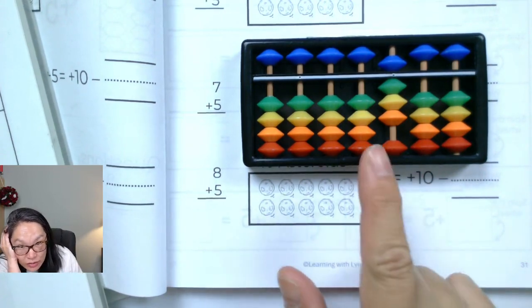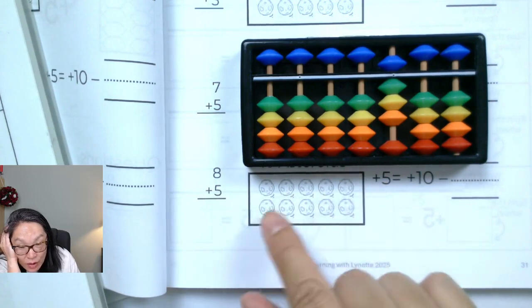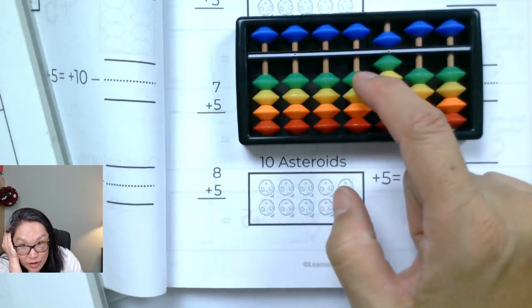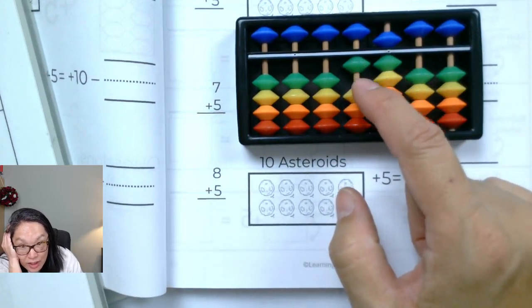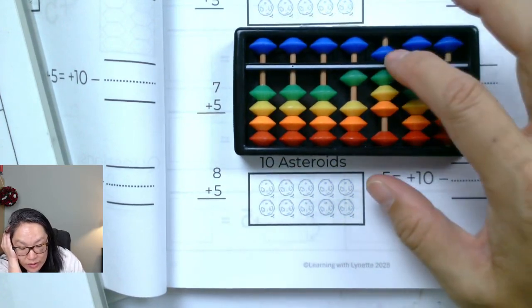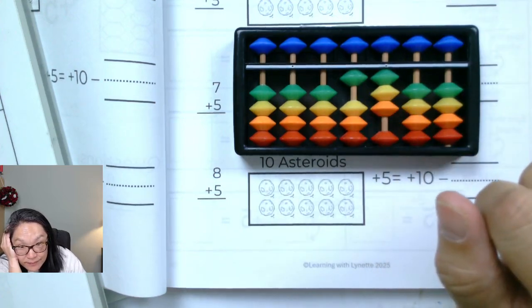So we need to, what? Thank you so much, Kimberly, for the heart. So we're going to plus the 5. We don't have enough beads to plus the 5. We go to the asteroid belt. This is the asteroid belt. But that's too much. We need to remove 5. So what we're going to do is take away 5. And my final answer is 13.